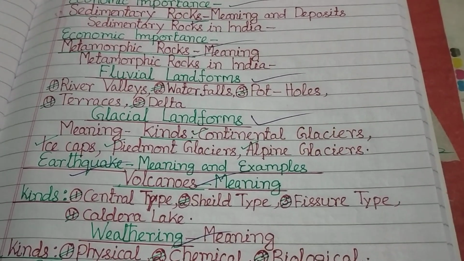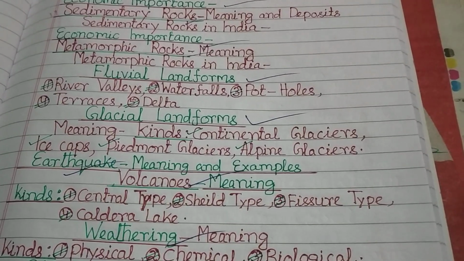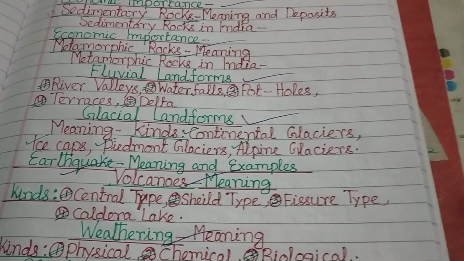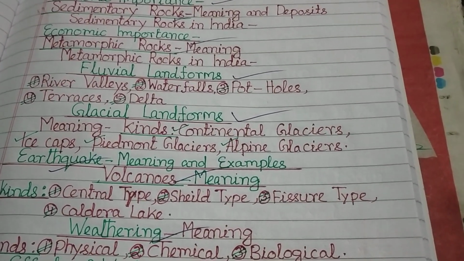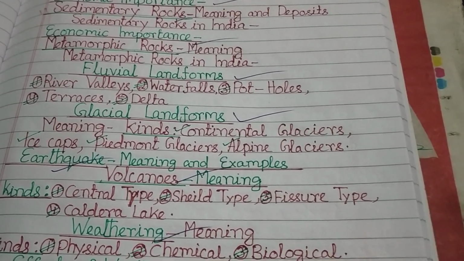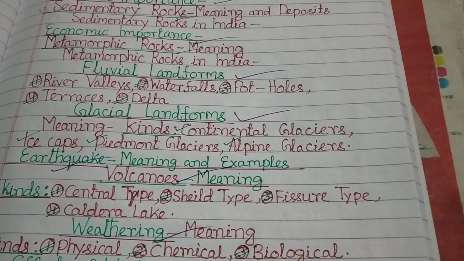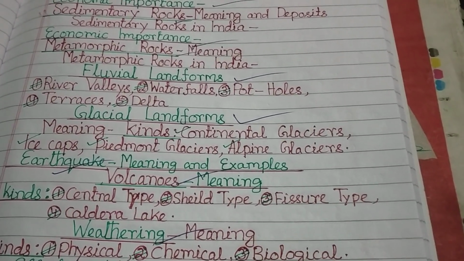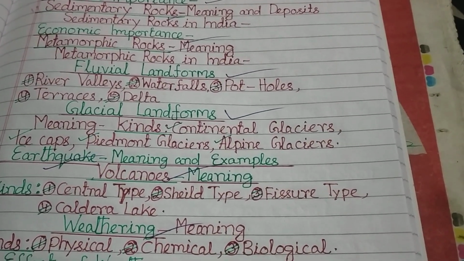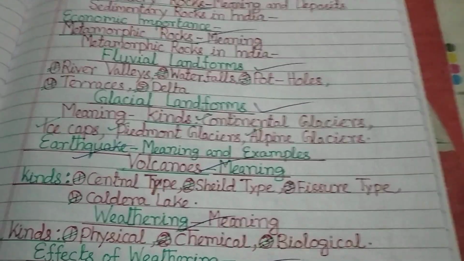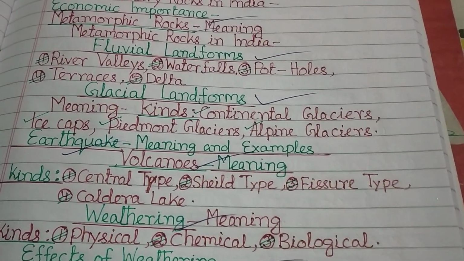The great Vindhya highlands in central India consist of sandstone shells, limestone, coal deposits occur in river basins of the Damodar, Mahanadi, Godavari, in the Gondwana sedimentary deposits. And now we'll discuss the economic importance of sedimentary rocks.